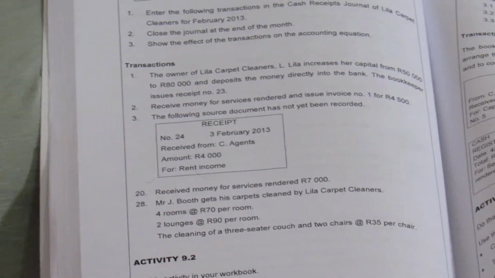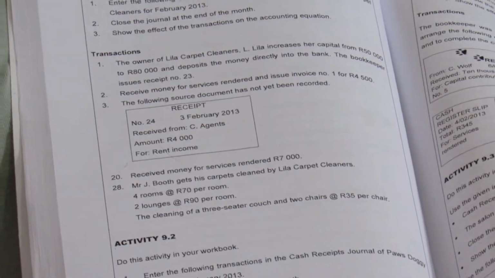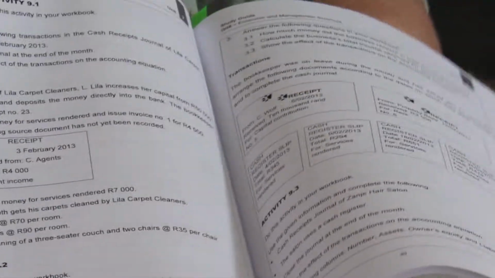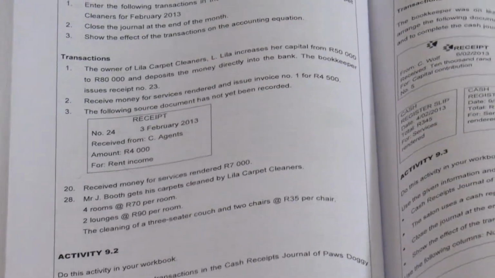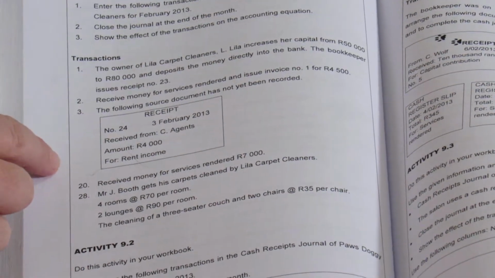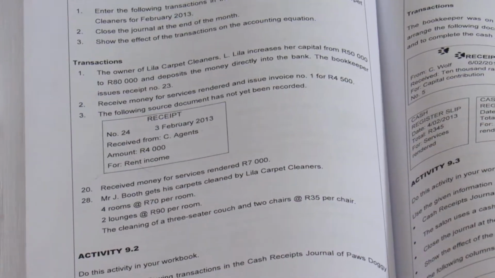Good morning, class. Today we're going to look at the cash receipt journal. I'm using activity 9.1 as an example. If you look in your EMS study guide on page 88, this is what your transactions look like. And from these transactions, you are going to take the information from here and put it on a cash receipt journal.